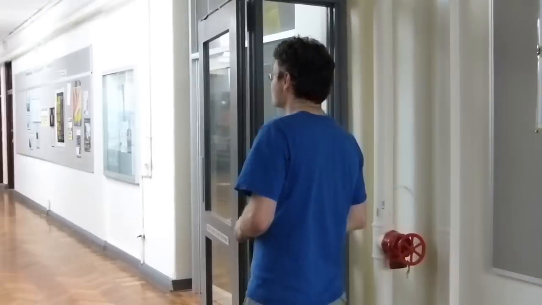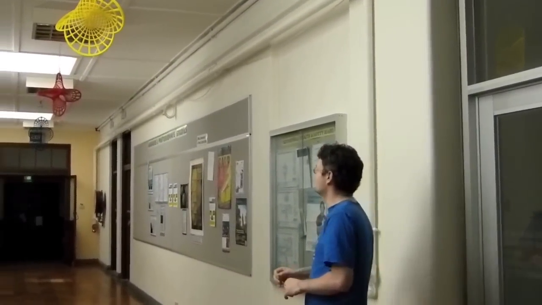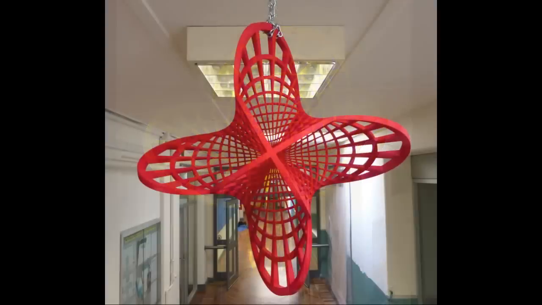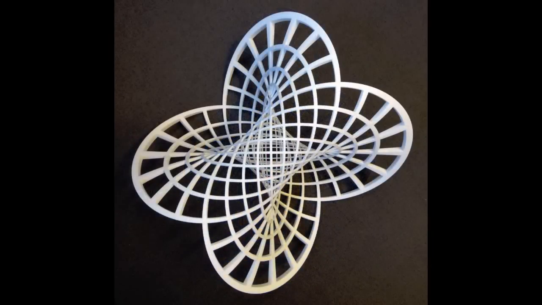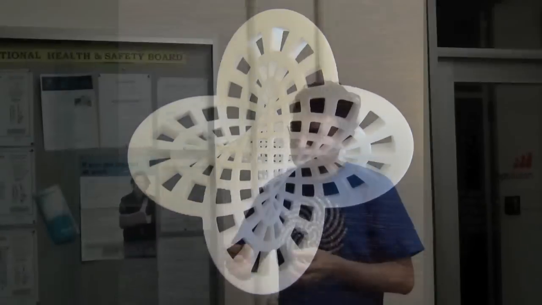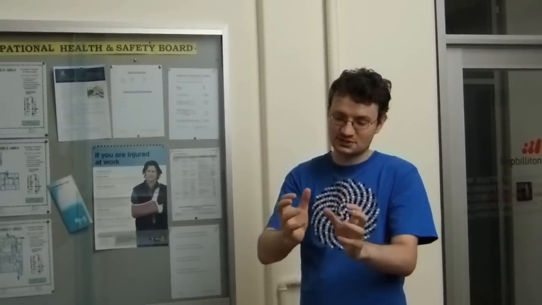Let's move on down the corridor towards the other 3 sculptures, which are these surfaces. In the yellow here we've got the Clifford Torus, and then the red one is the Klein bottle, and further down we have the round Mobius strip. So with all of these, the design is a little bit thinner than it was for the smaller versions. Well, relatively thin. The actual thickness of the lines is bigger than it was for the small ones.